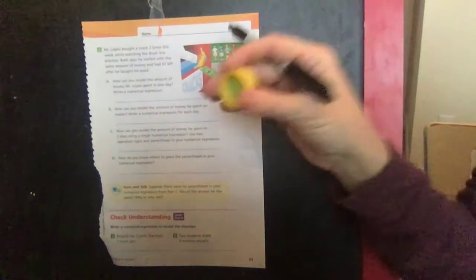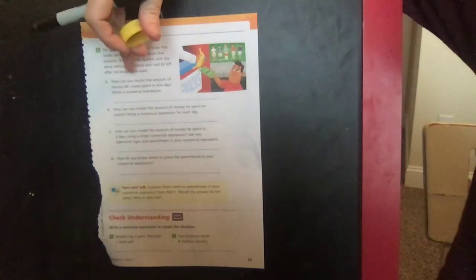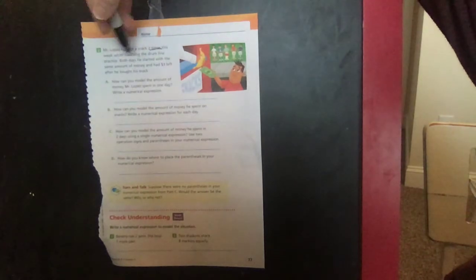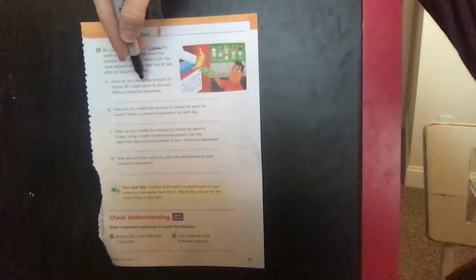Mr. Lopez bought a snack 2 times this week while watching the drumline practice. Both days he started with the same amount of money and has $3 left after he bought the snack. You can see in the picture that he has $5 and he's buying a very healthy banana snack. How can you model the amount of money he spent in one day? Write a numerical expression. So remember that it told us he bought a snack 2 times this week. Both days he started with the same amount of money and had $3 left.